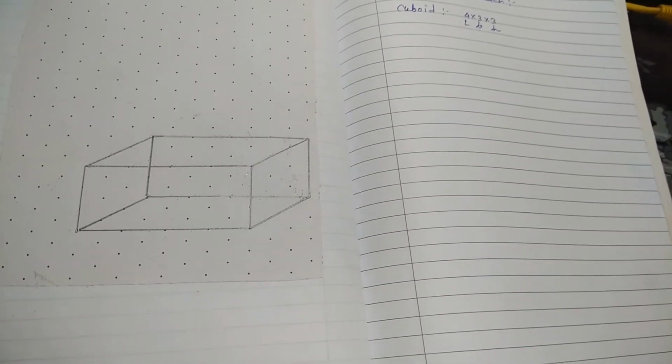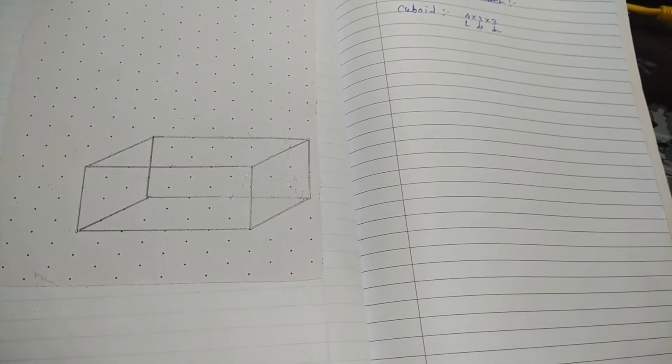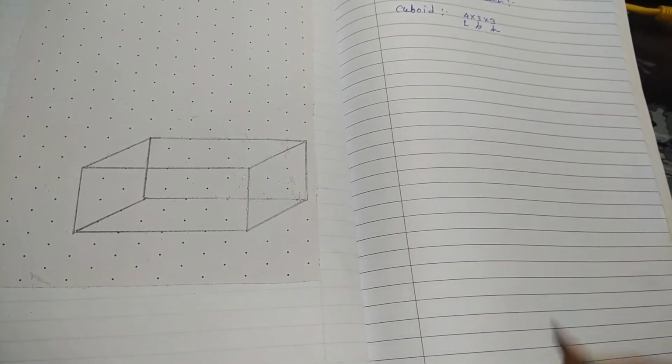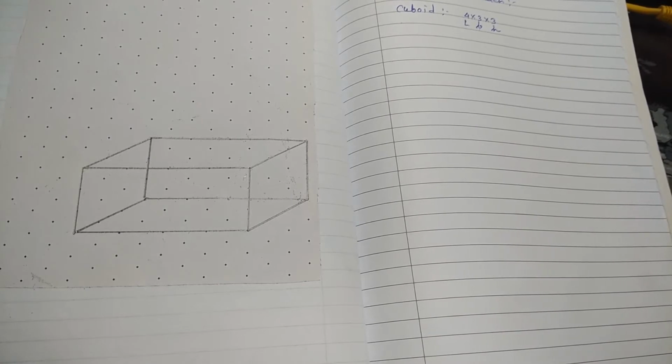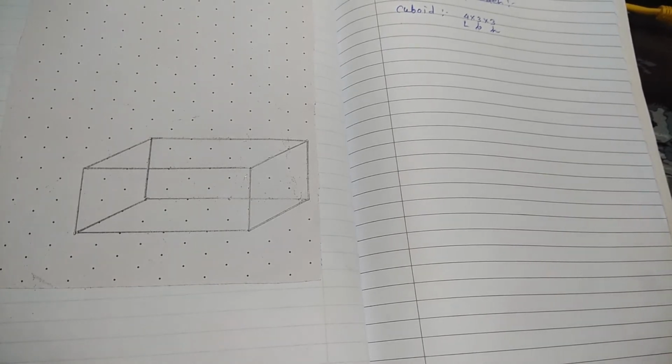The reason is that we have taken all the measures in this isometric paper as same, which we can't do in oblique sketches. So this is an advantage of isometric sketches over oblique sketches.